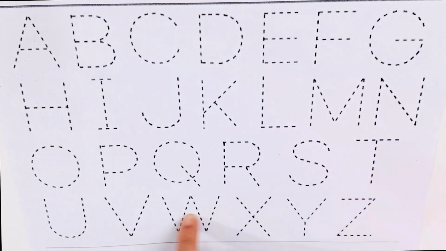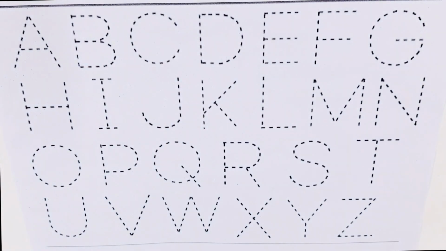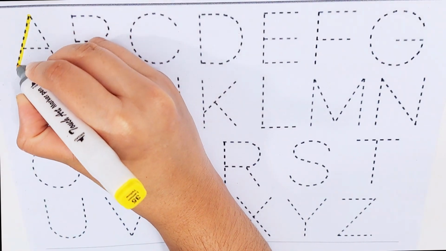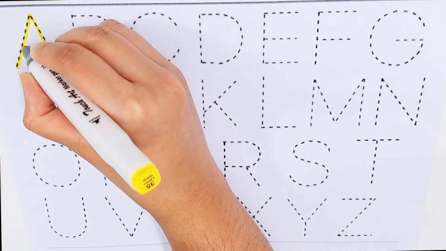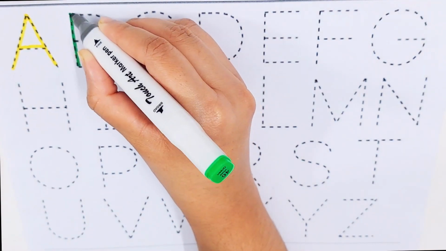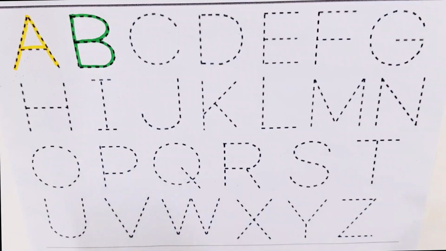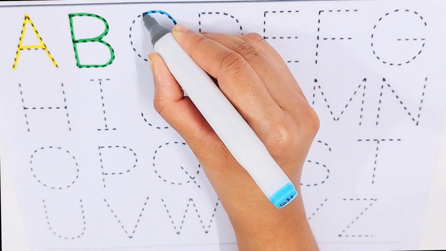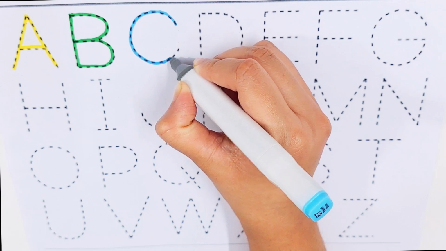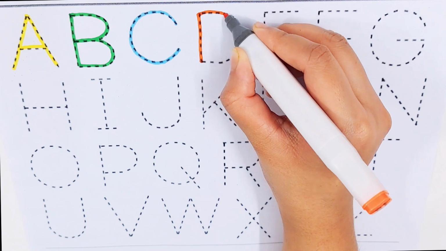Today we are trying to learn some alphabets: A, B, C, D. A for X. B for bus. C for cherry. D for duck.